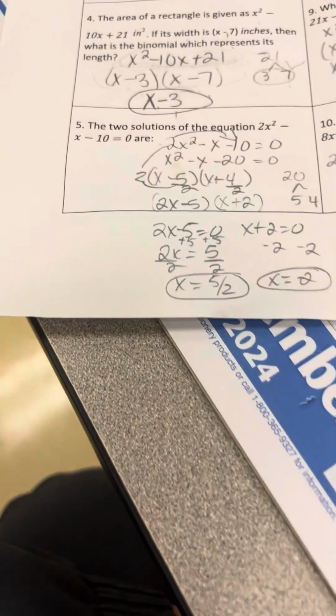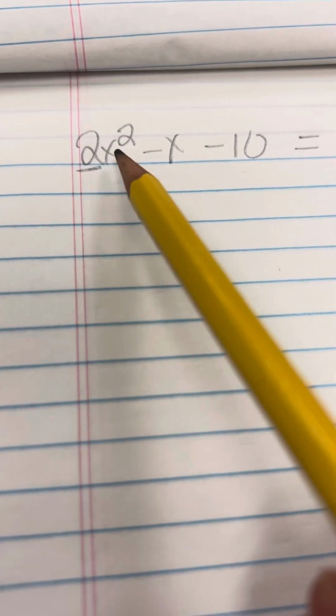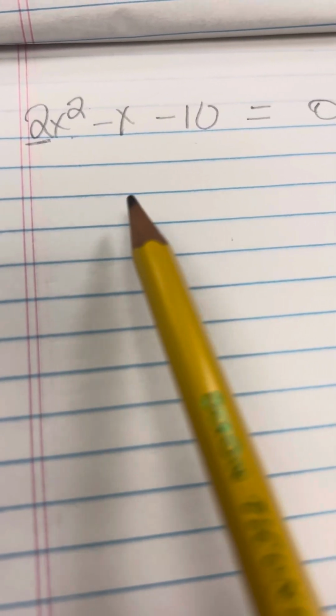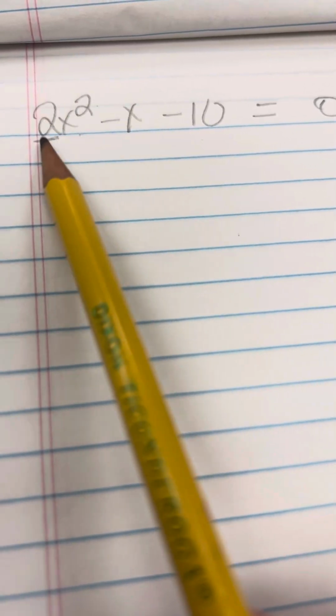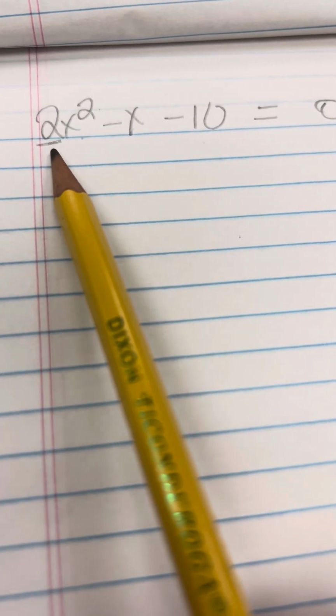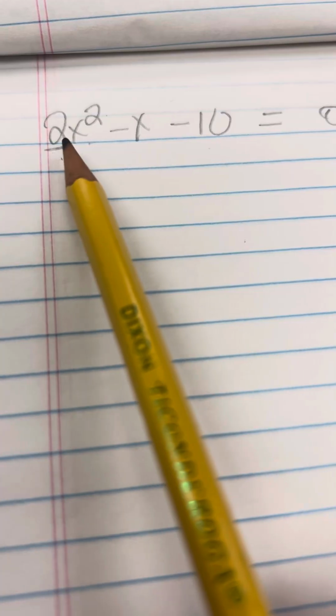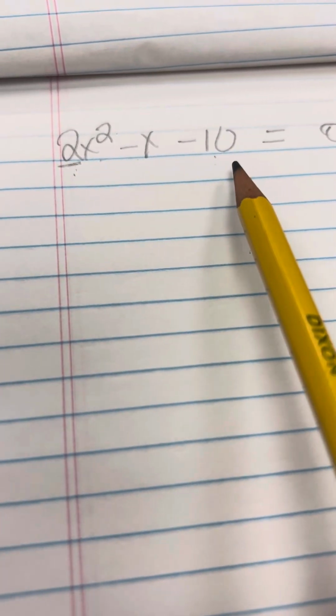This one's got a lot going on, so I'm going to work it out for you over here. All right, so the first thing I do when I have any number in front of the x squared, whatever that number might be, is try to see, do I have a greatest common factor? That's my first step. Do I have a GCF? Well, 2, 1, and 10, I don't, because it would just be 1.